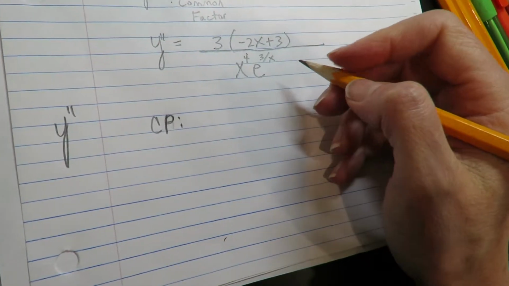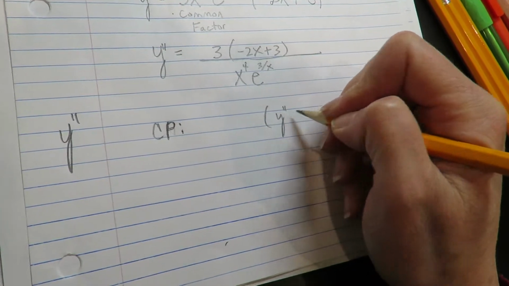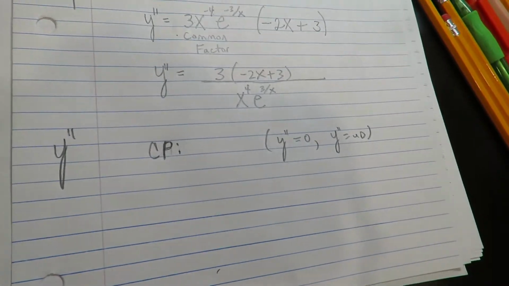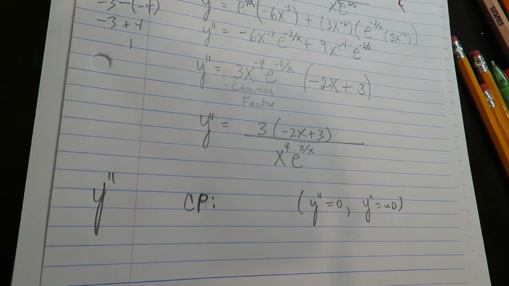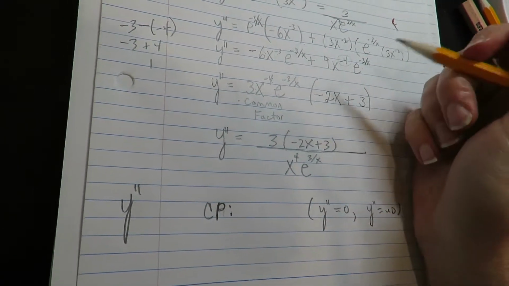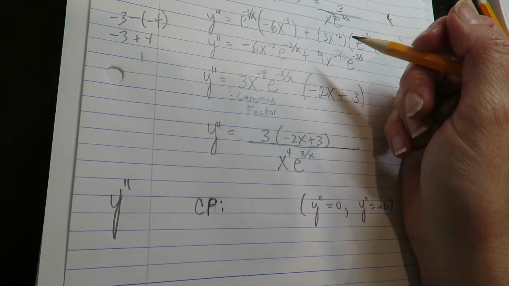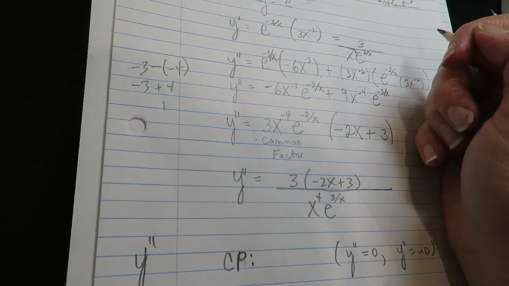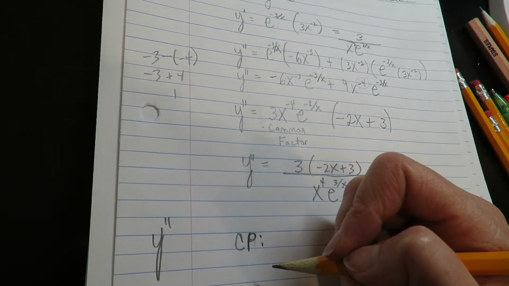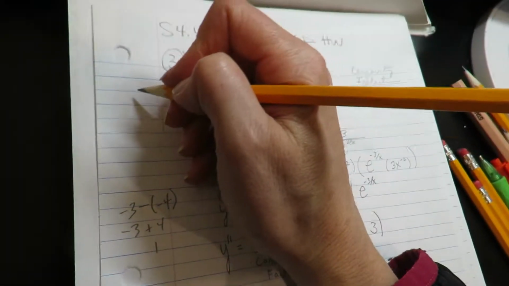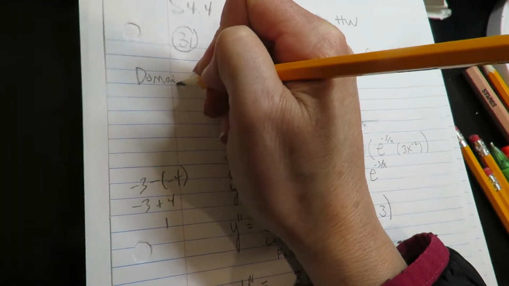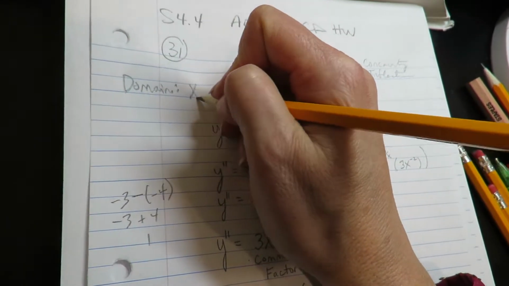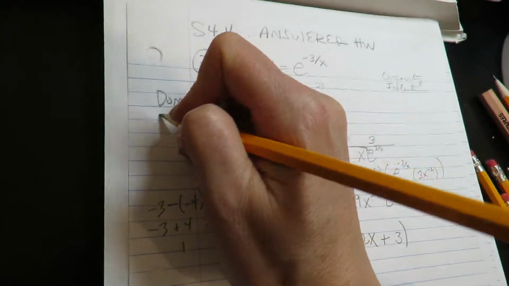All right, so remember the critical points occur when y double prime equals 0 or y double prime is undefined. So I need to look at both those cases. I need to also, and you guys may have noticed this at the beginning, think about if I have any domain restrictions, because domain restrictions cannot be critical points. So let's now go back up and think about that. You cannot let x equal 0. So it's everything but 0.